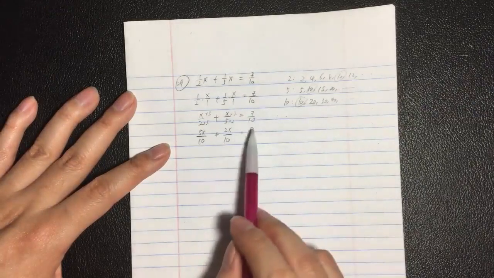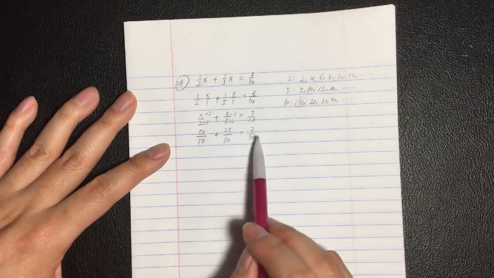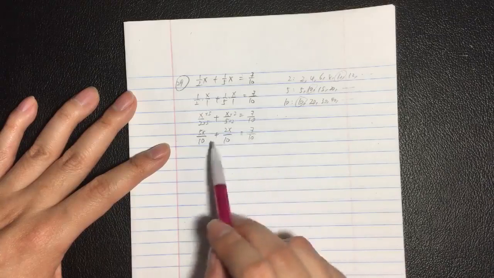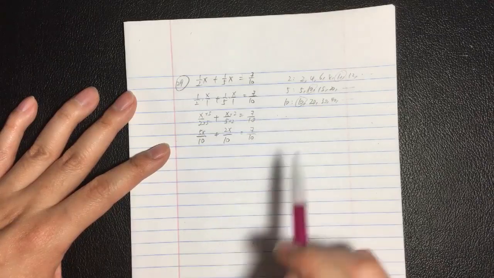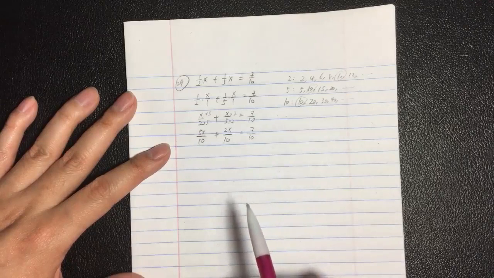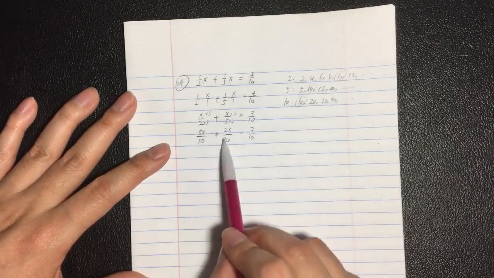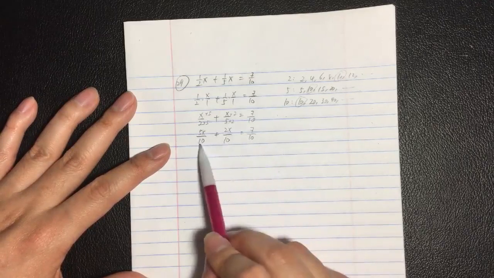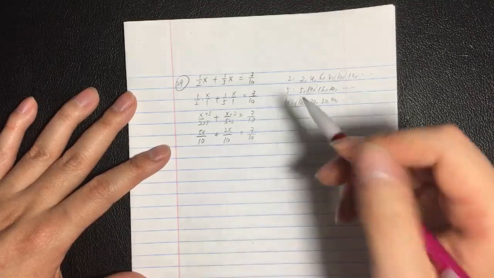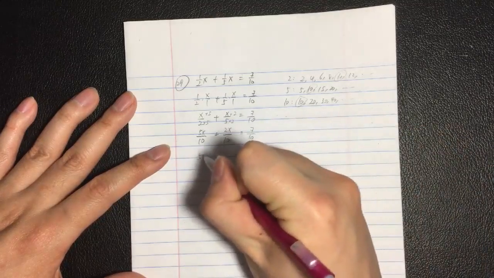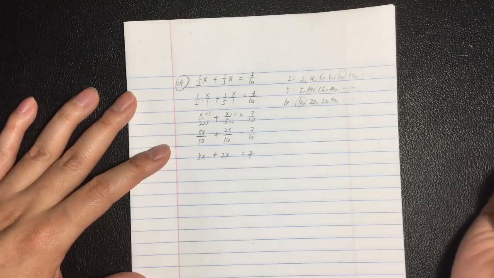Now, that's an equation where every fraction has the same denominator. In your equation, when every term has the same denominator, we drop the common denominator. We have 5x plus 2x equal 7.